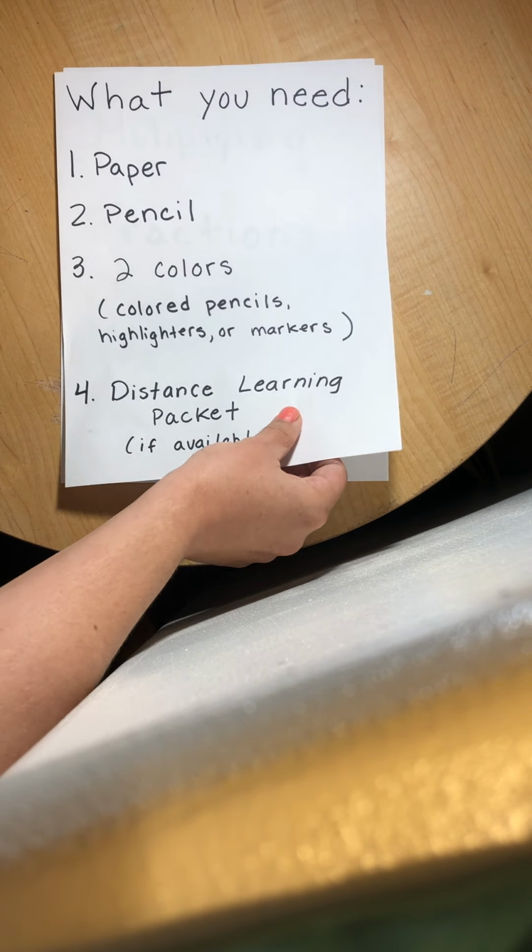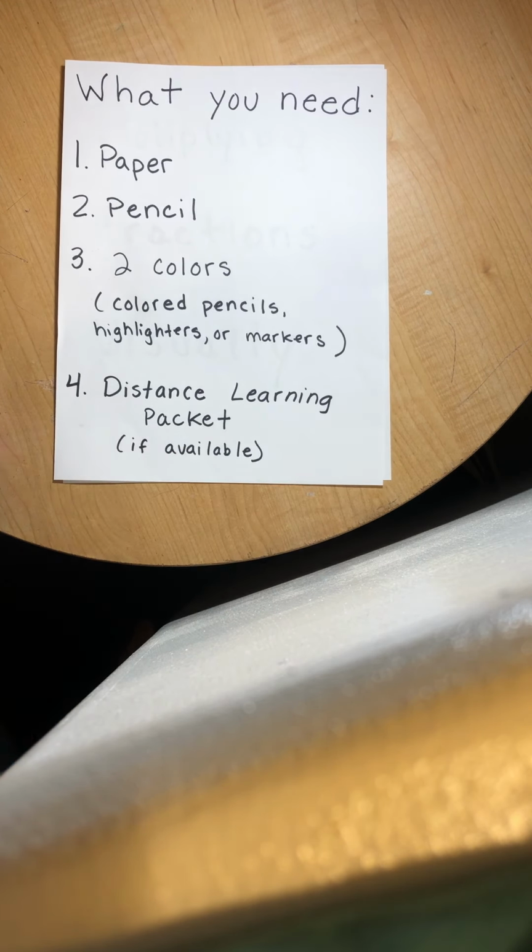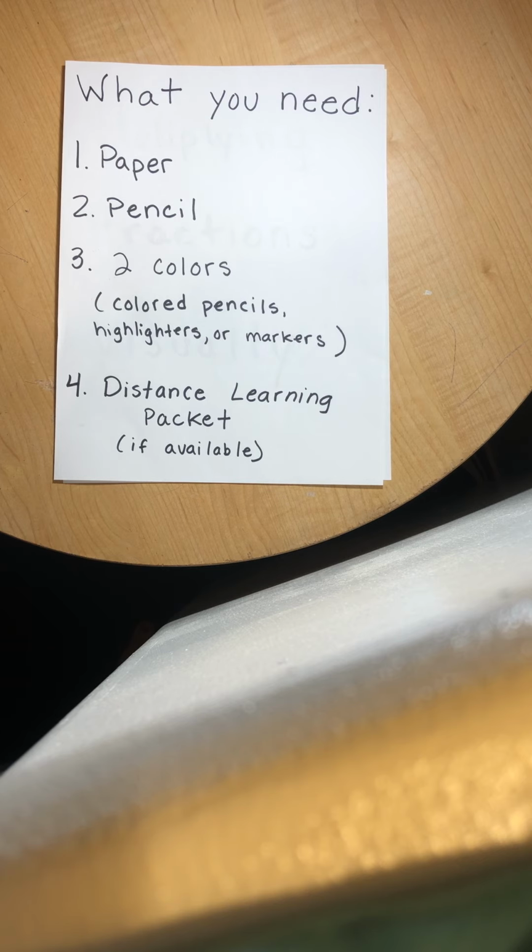Hello everyone. Today we're going to discuss multiplying fractions visually. For today's lesson, you're going to need a paper, a pencil, and two colors. These colors can be colored pencils, highlighters, or markers.